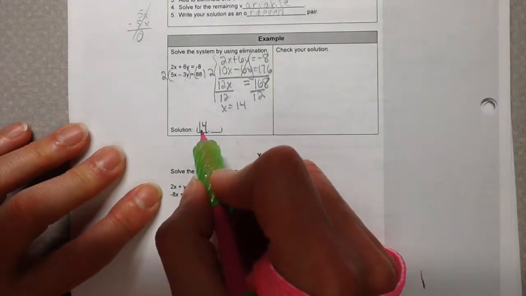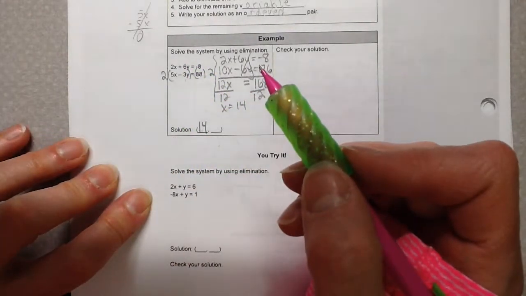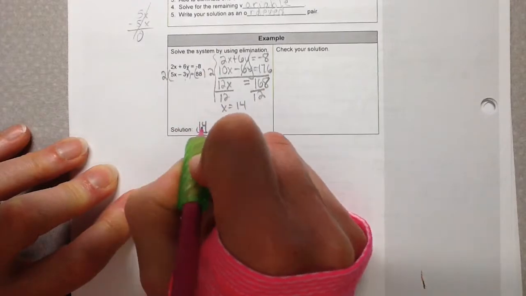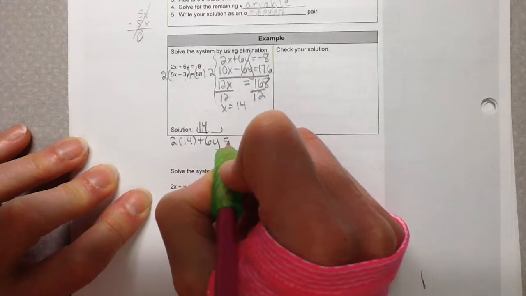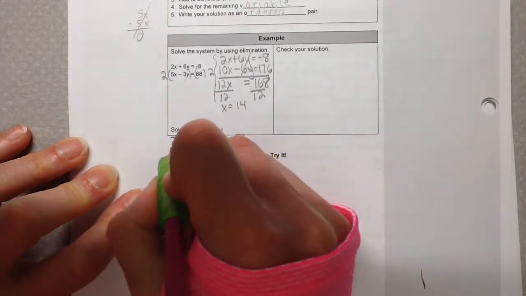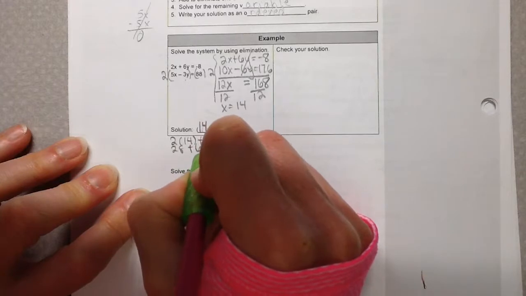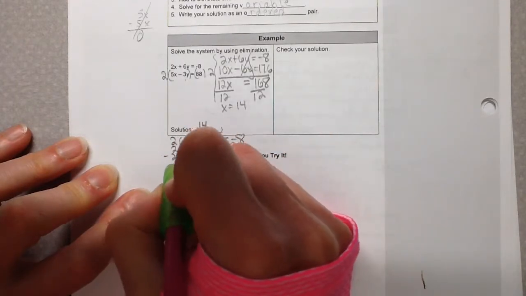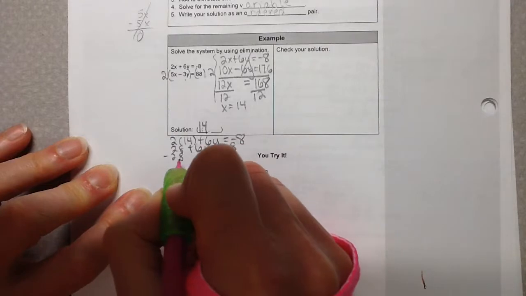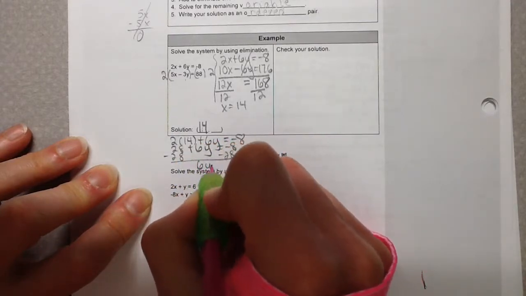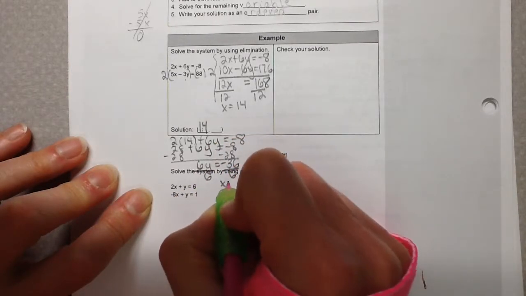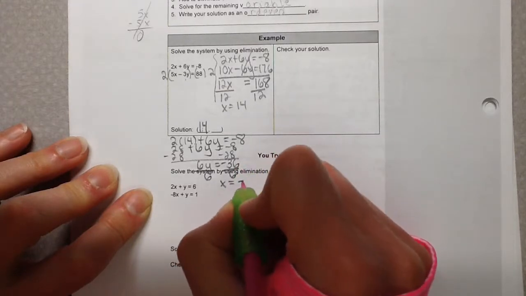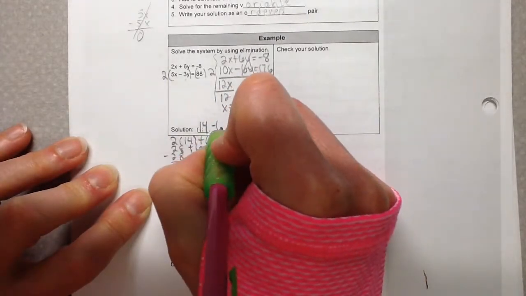Okay, now I need to solve for y. And I can substitute it back into either one of those equations, just like we did before. So I'm going to choose this one. X is 14, so I'm going to do 2 times 14 plus 6y equals -8. That's going to give me 28 plus 6y equals -8. I'll subtract 28, and I end up with 6y equals -36. Dividing by 6, I have y equals -6. So I'll put my -6 right here where the y is.